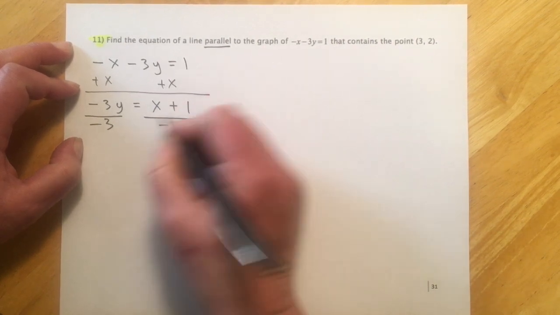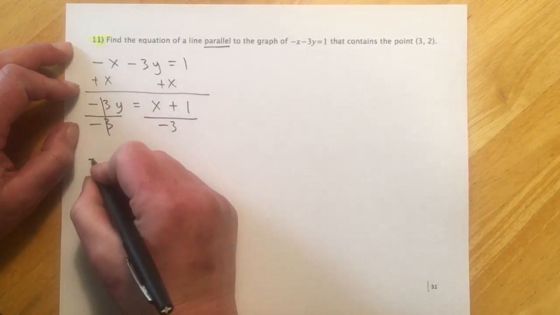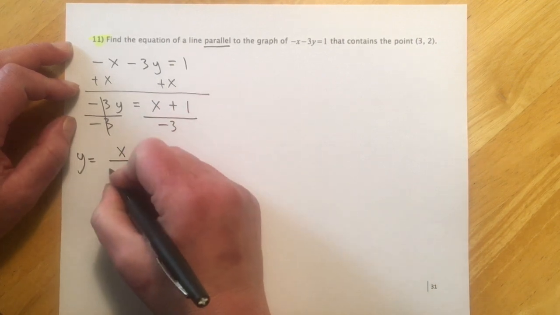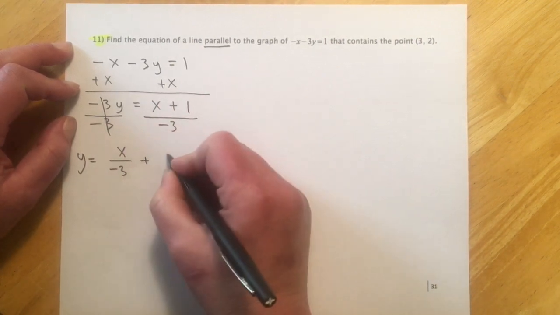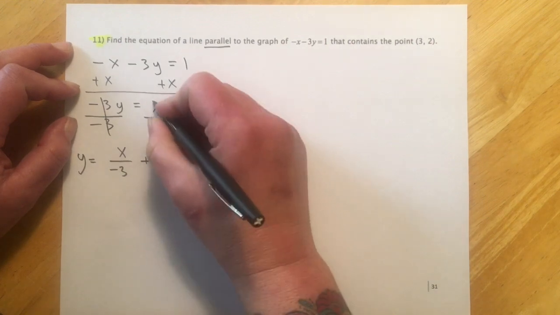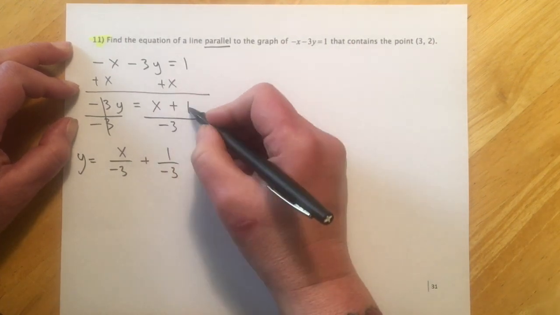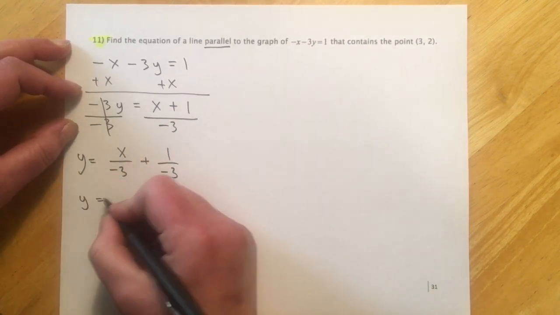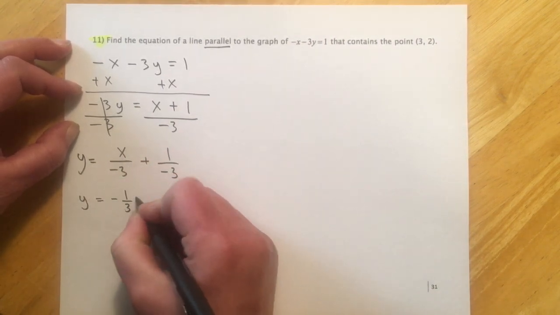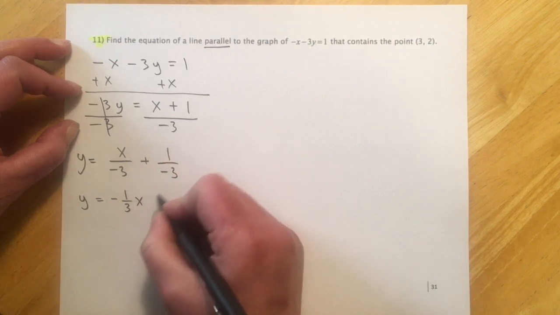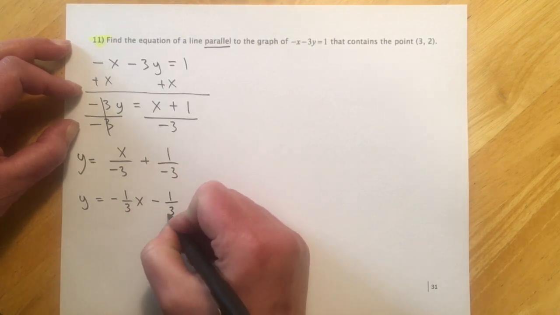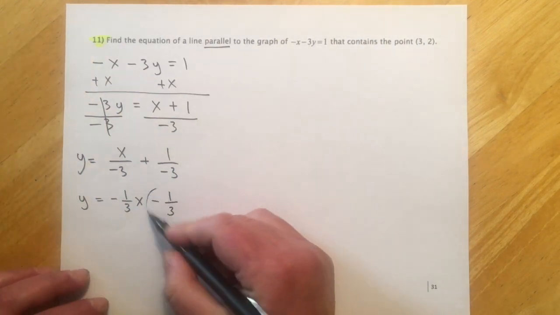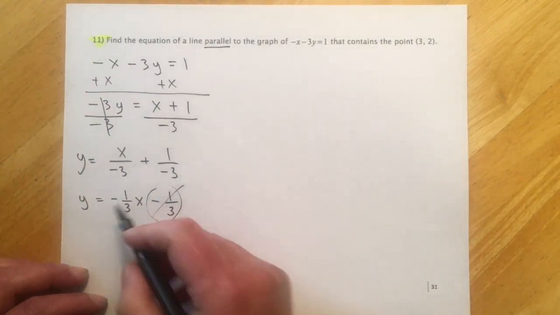And again, this is kind of funky looking, so I'm going to clean that up. So this would be y, and then x. For right now, I'm going to write plus 1 over negative 3, just to emphasize I'm splitting it to both pieces. And this looks terrible, so let me write that as negative 1/3 x. Plus and minus is kind of silly, so let's just write minus 1/3 there. And so again, this 1/3 I don't care, that's just my y-intercept.